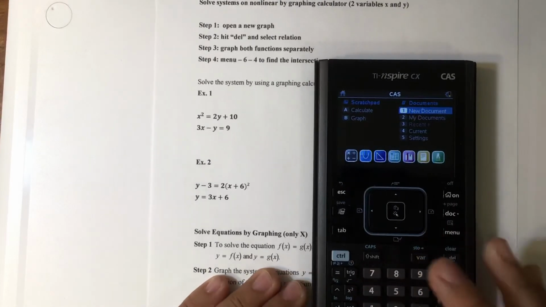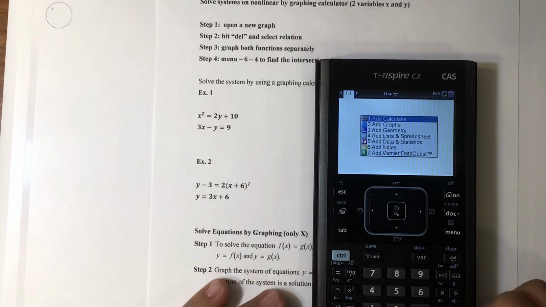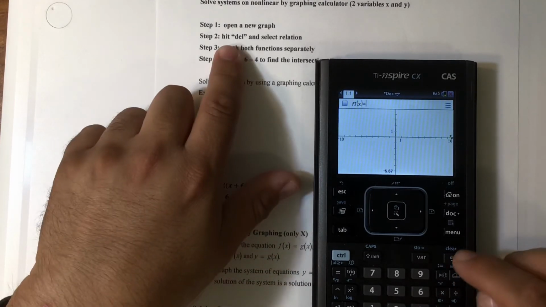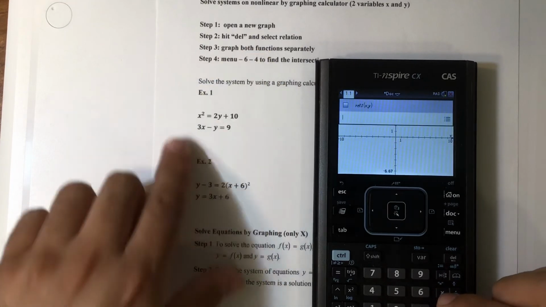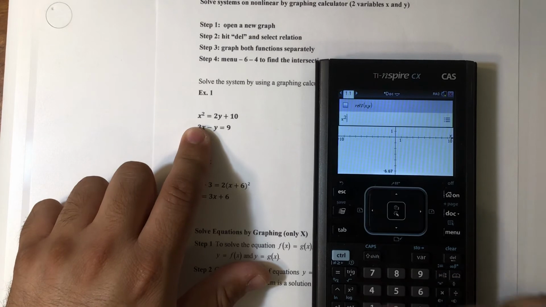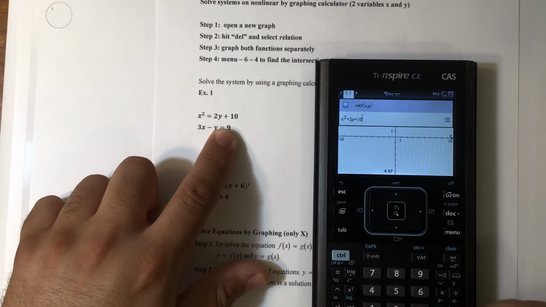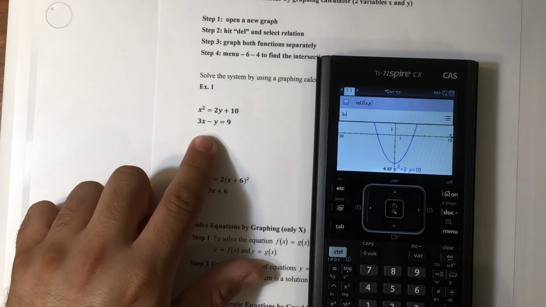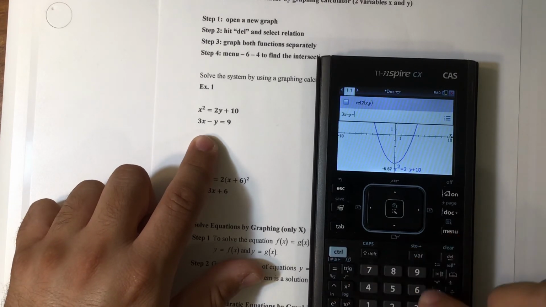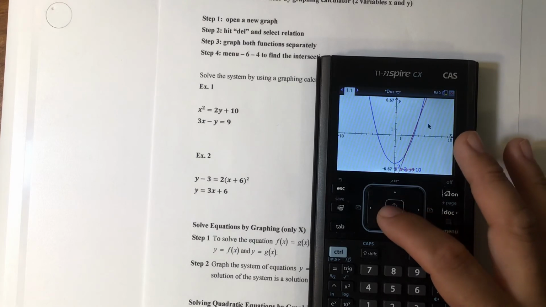Never save it. So number 2, add a graph. Delete the equal sign. Select number 6, relation. Now, it doesn't really matter the way it's written. You're going to type it in. So x squared equals 2y plus 10. If you hit enter, press tab, or you can just press the arrow down. Type in your next equation, 3x minus y equals 9.